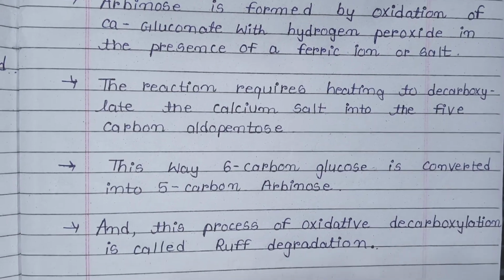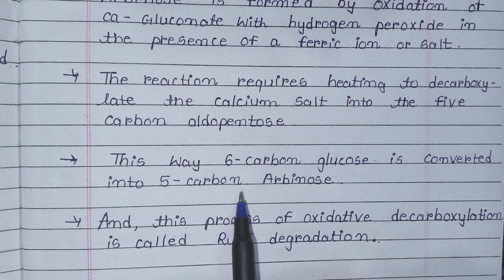This way, 6 carbon glucose is converted into 5 carbon arabinose, and this process of oxidative decarboxylation is called Ruff degradation. This was quite easy, and I hope you understood well.